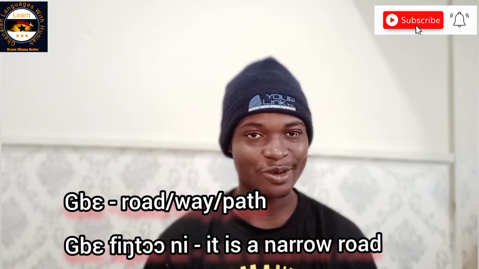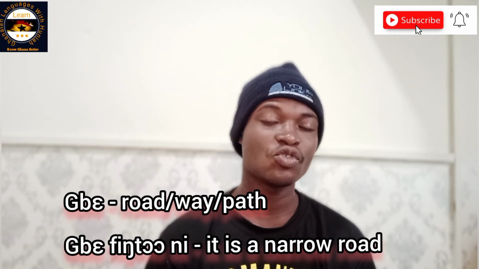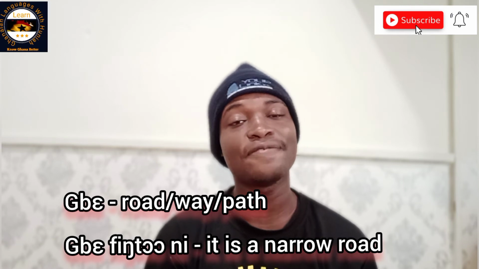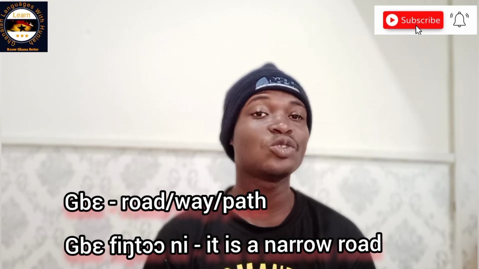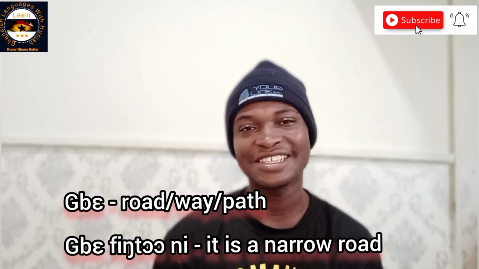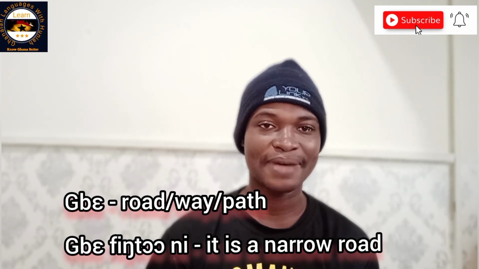So let's cheat a little. We're supposed to do this from adjectives 5 going, but let's cheat. Gbe means road, okay? So if Gbe means road, Gbefintoni, it is a narrow road. Let's cheat in the future, but there's nothing wrong with it. At least just put this in your pocket.